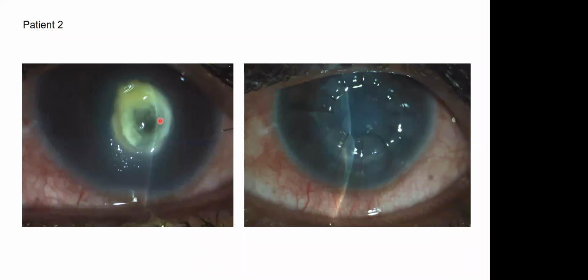Descemet's membrane is on the back of the cornea, the internal surface, and when the cornea is damaged, it can herniate through to cause a descemetocele, and that's what's shown there with the surrounding abscess. So a patch was done, and that's the result there, and presumably put on systemic treatment, and ultimately corneal graft was done.